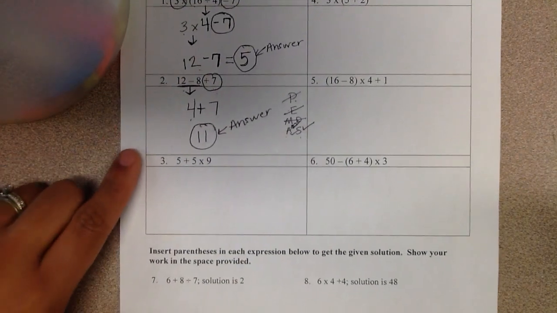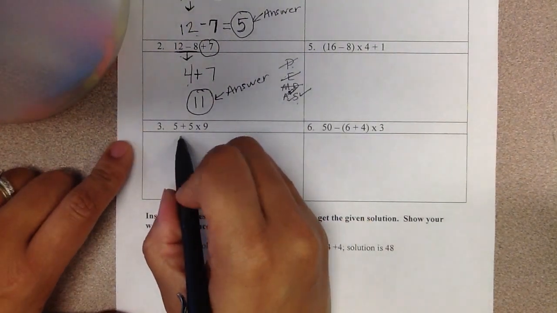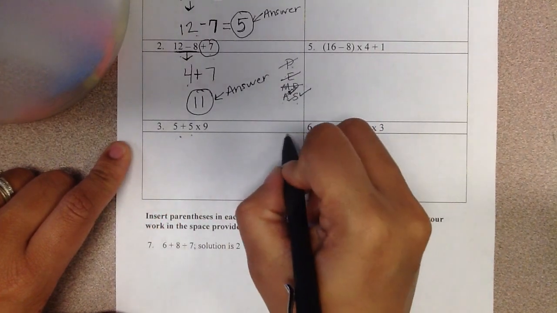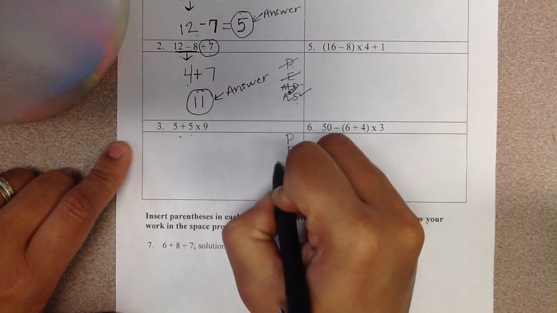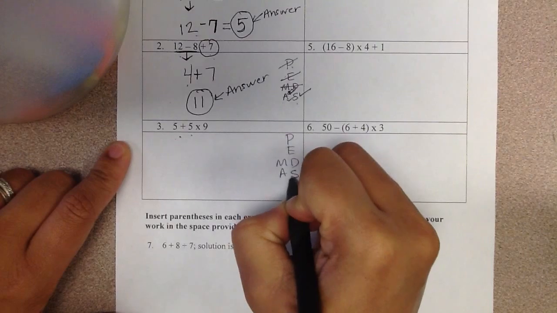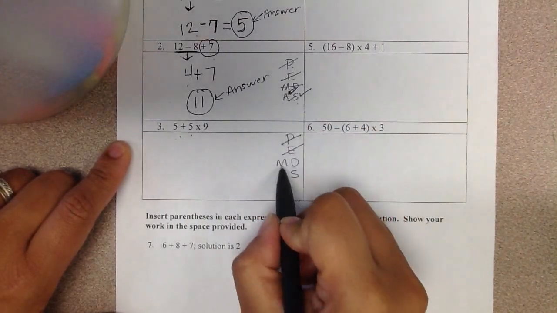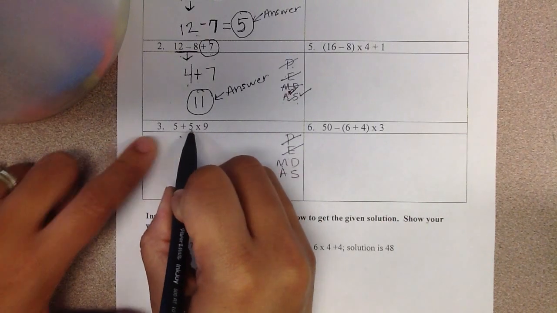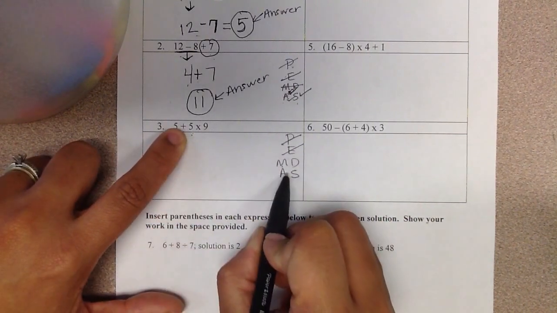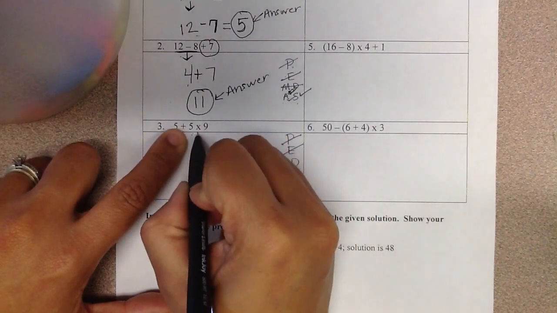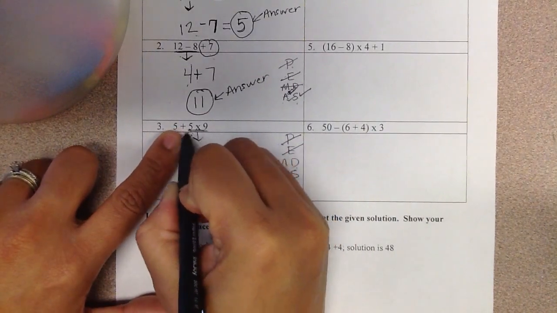We're going to look at number 3. 5 plus 5 times 9. If I do PEMDAS down the side, I don't have parentheses. I don't have exponents. Multiply or divide. When I look, although addition comes first, my next step says to multiply or divide, so I have to do that before I even do the addition.